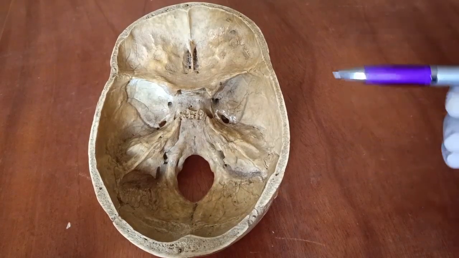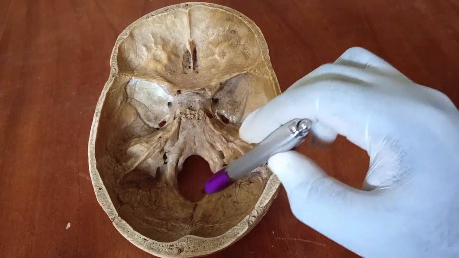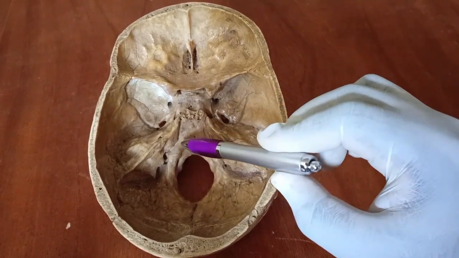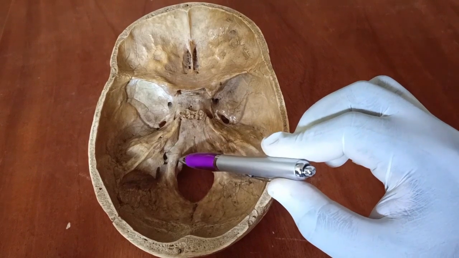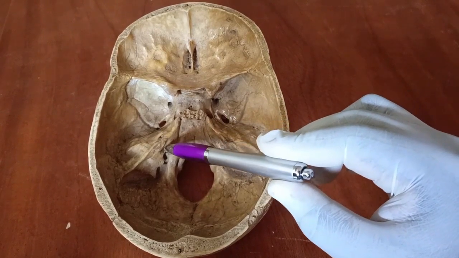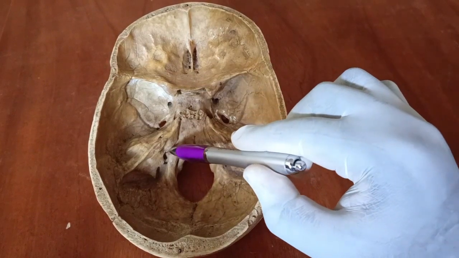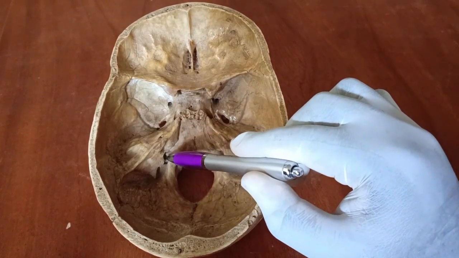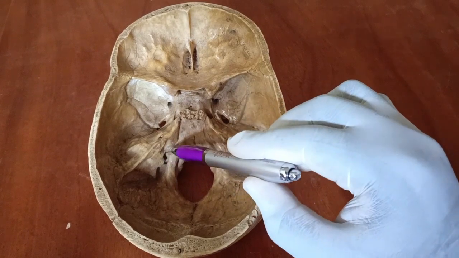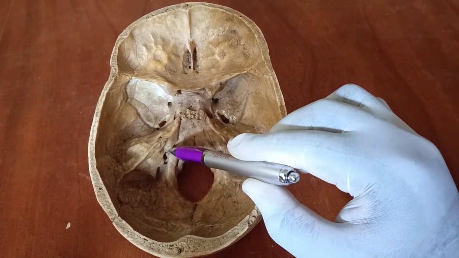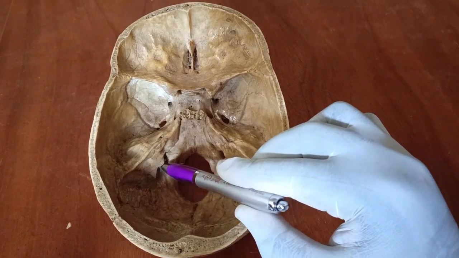The jugular foramen is located on either side of foramen magnum. It is superior to the hypoglossal canal and inferior to the internal acoustic meatus. The jugular foramen has 3 compartments: an anterior compartment, middle compartment, and posterior compartment.